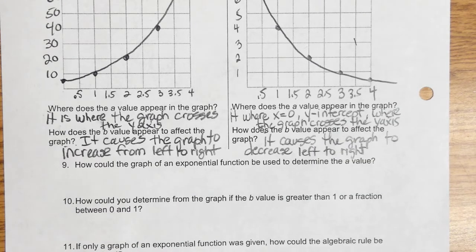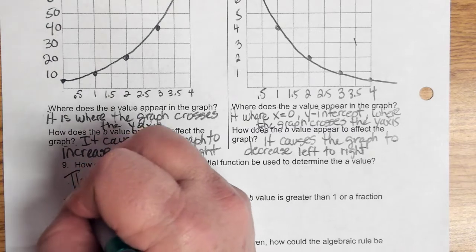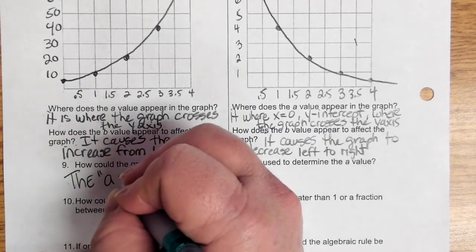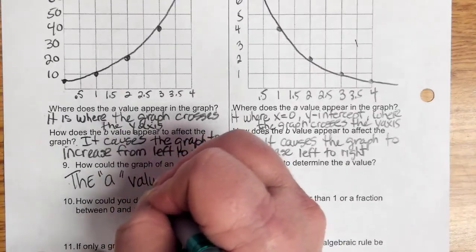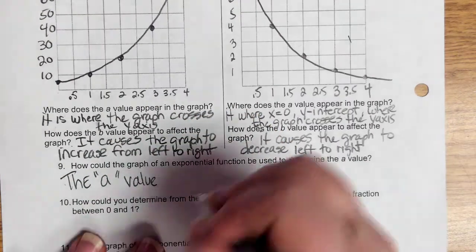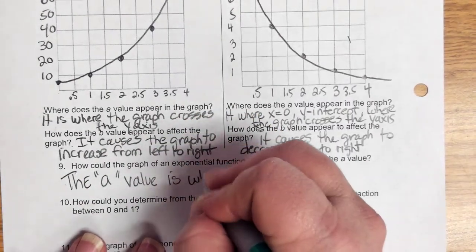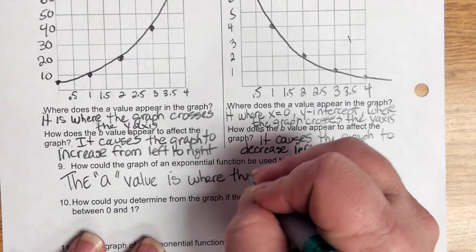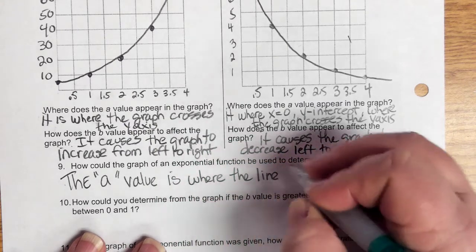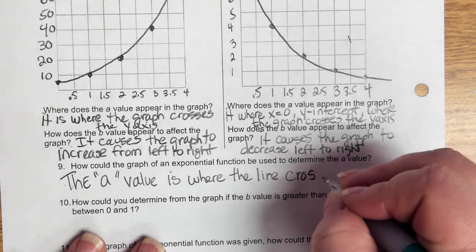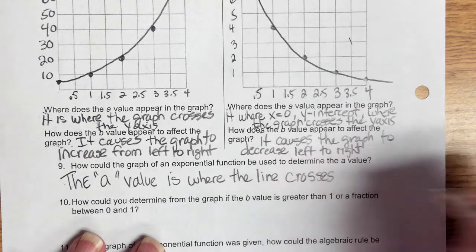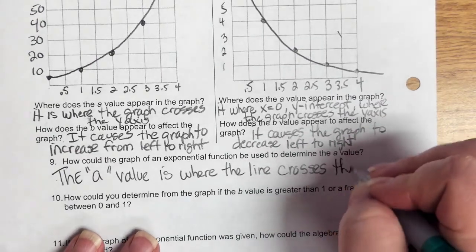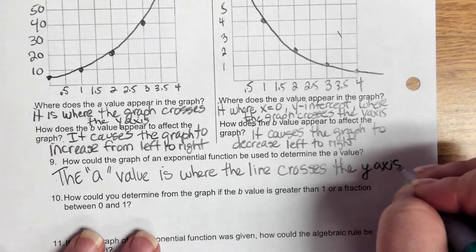How could the graph of an exponential function be used to determine the a value? Come on, somebody speak up. The a value is where the line crosses what? The y-axis. We've said this how many times now?